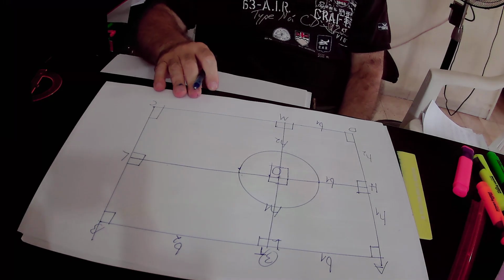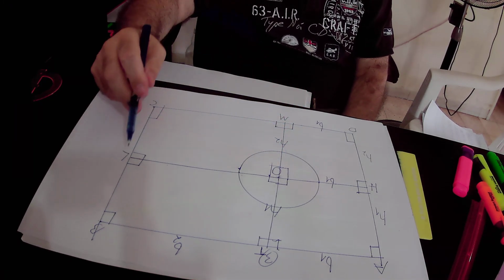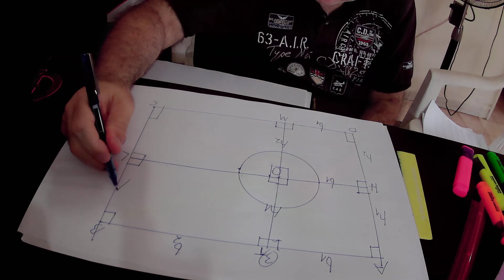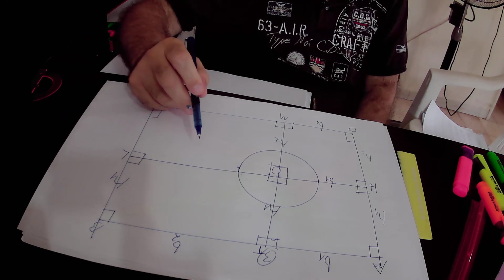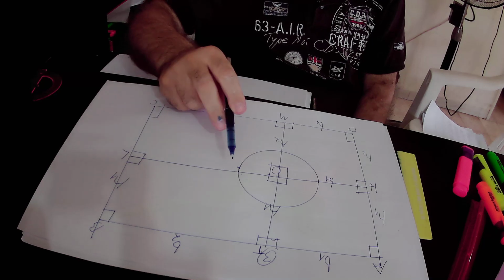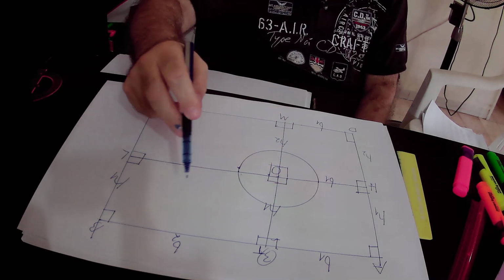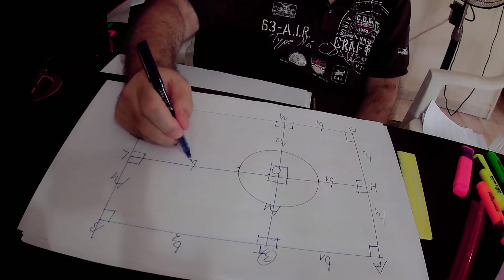Likewise, in the rectangle TBOL, TO must be equal to BL. But we know that TO equals H1, therefore BL must also be equal to H1. According to the rule that the opposite sides of a rectangle are equal to each other, we get that TB equals OL. But we know that TB equals B2, therefore OL must also be equal to B2.